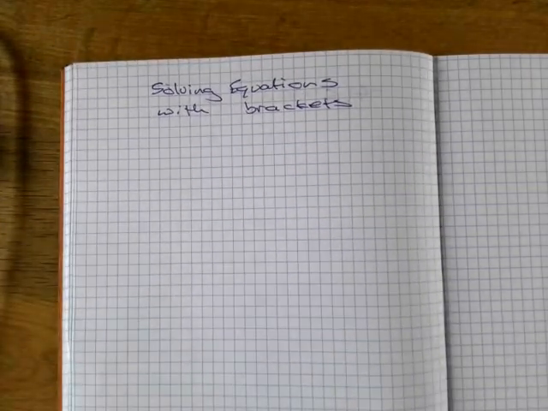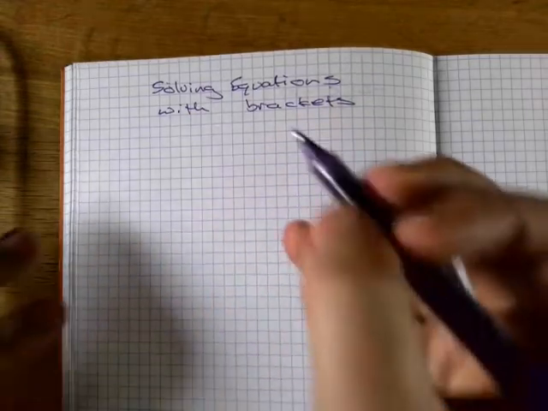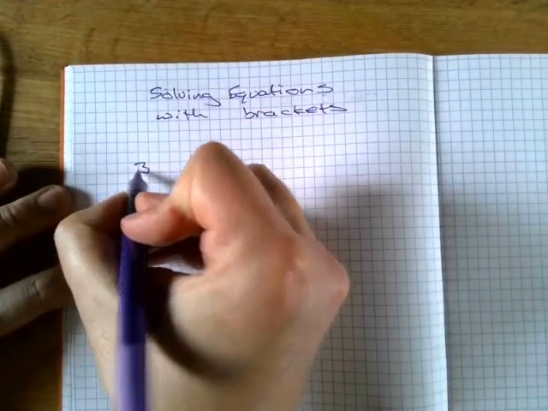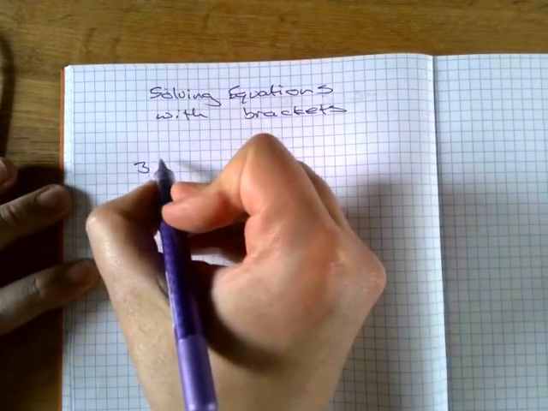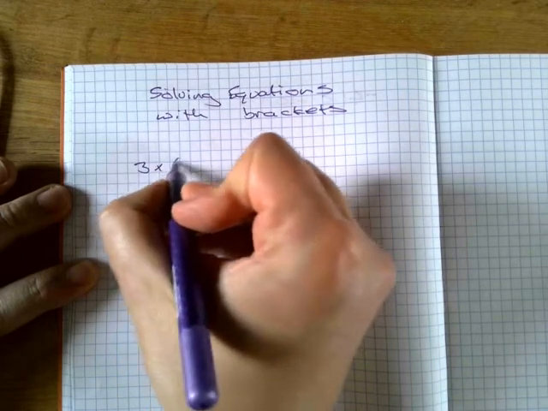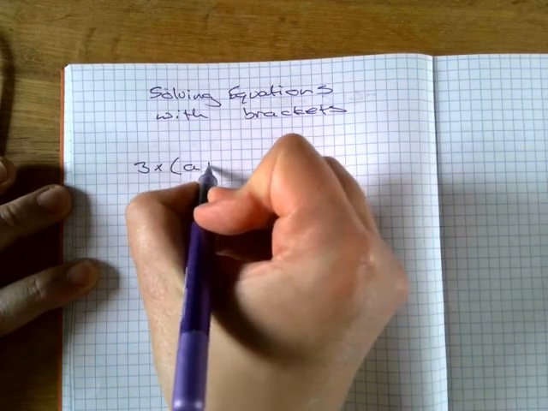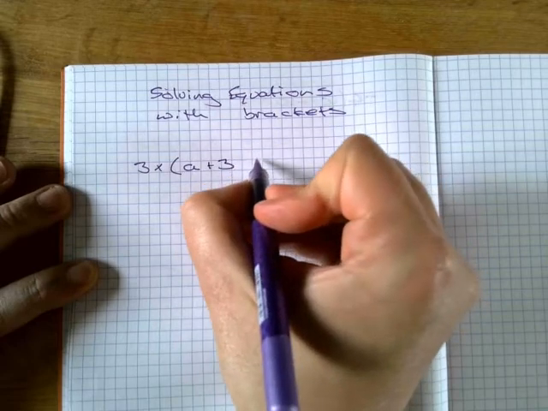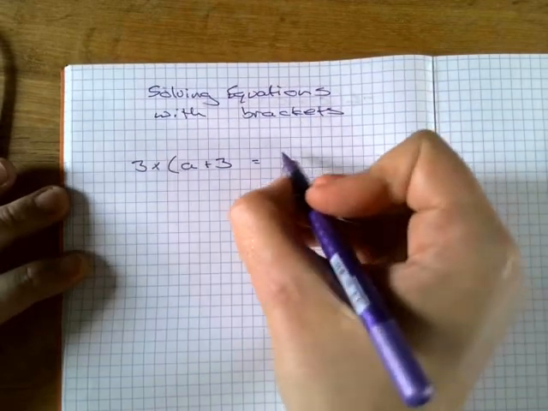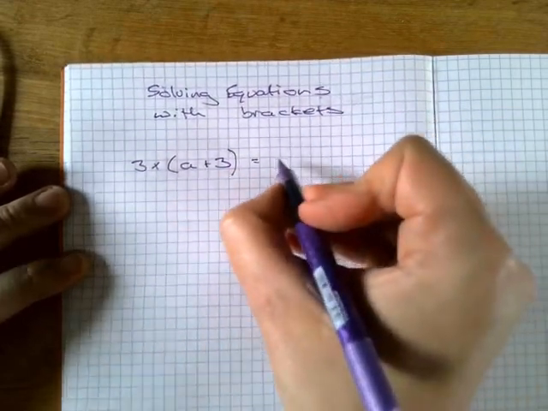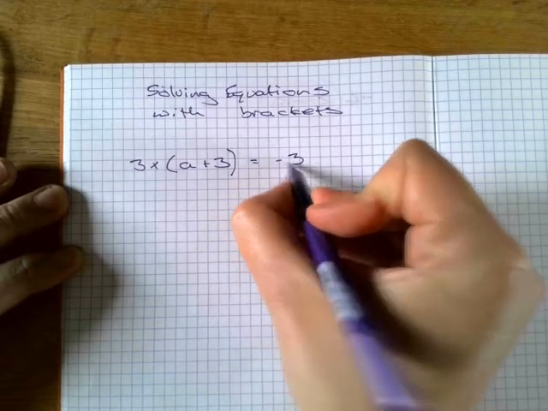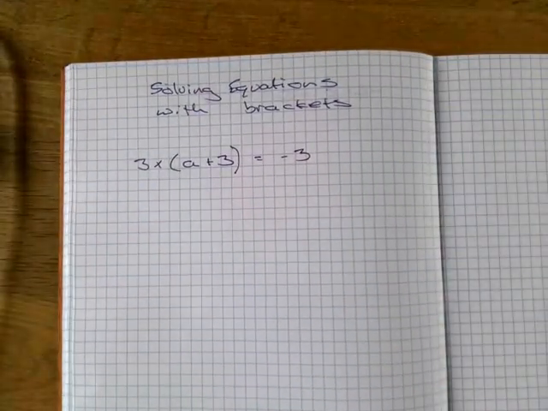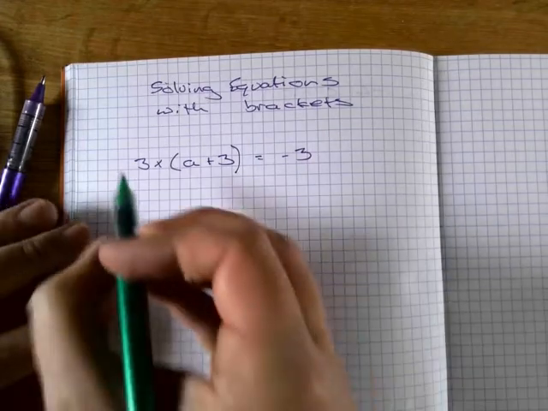We have got 3 times (a plus 3) equals minus 3. Sorry, that should be close brackets. So this is our first kind of problem. We're going to use our method for expanding the brackets.